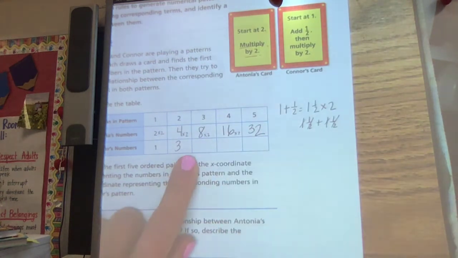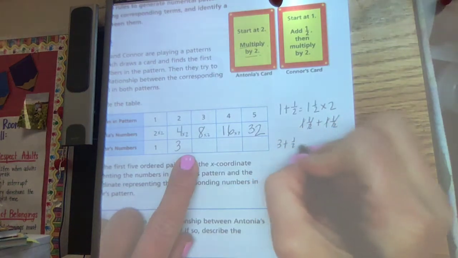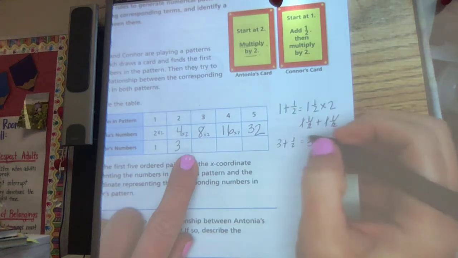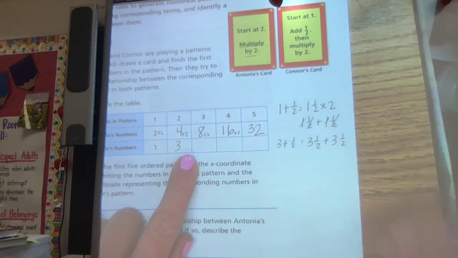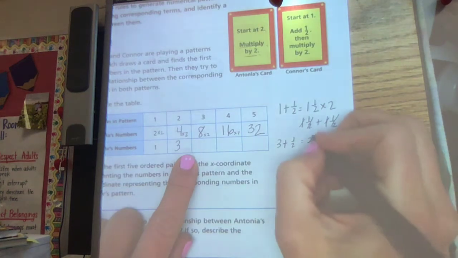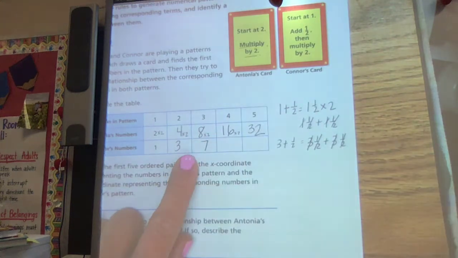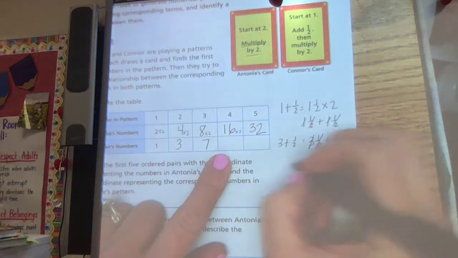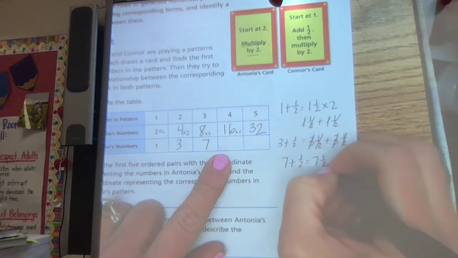Okay, let's do the next pattern. Add 1/2. 3 plus 1/2 is 3.5. Then multiply by 2. But I kind of like adding it to itself 2 times. So 3 plus 3 is 6. 6.5, 7. Alright, keep up with our pattern. 7 plus 1/2 equals 7.5.